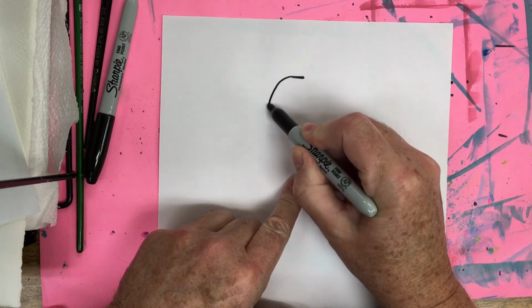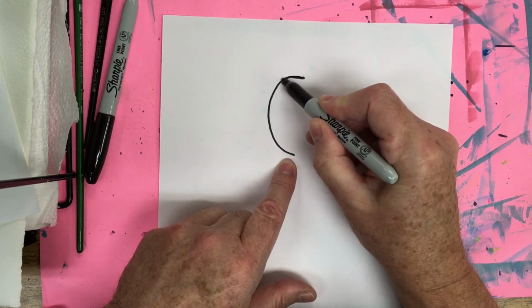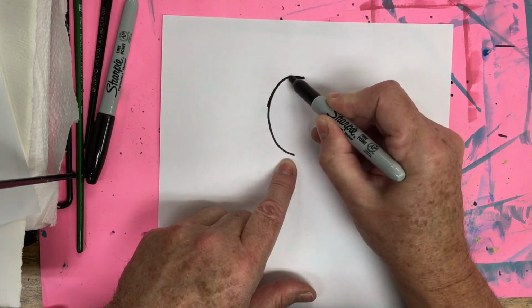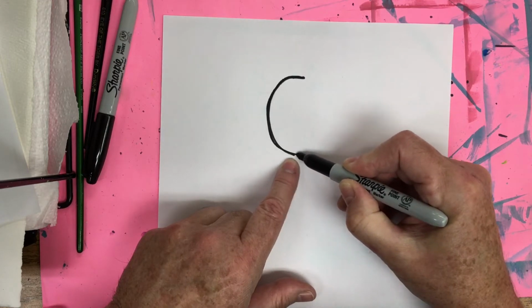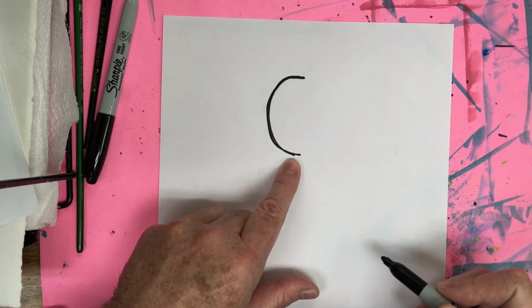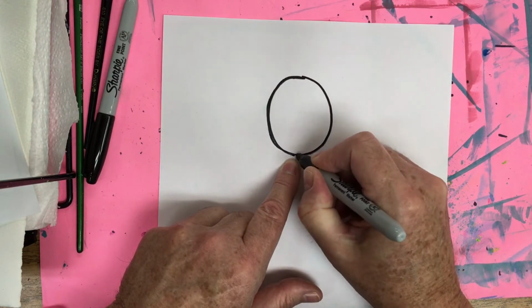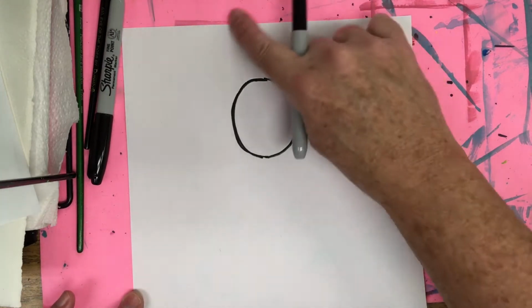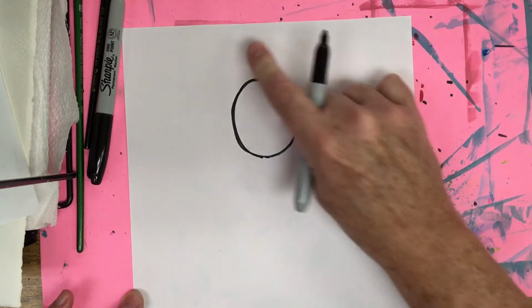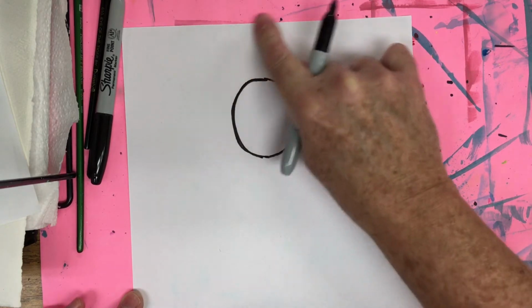So we're going to come around, down, and look at this. It almost forms the letter C. I came over and around, down, and then back over. And then I'm going to do the same on this side, right here. So now we have our head. I'm near the top of my page. That way I can add a hat if I want to, or I can add some hair later.